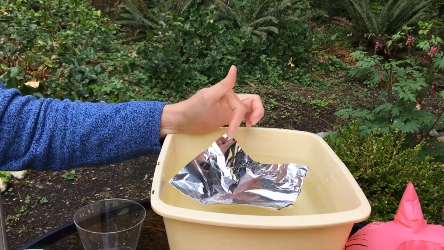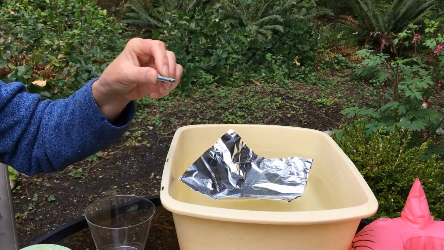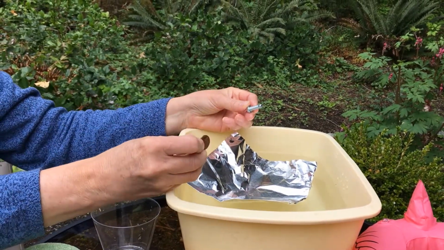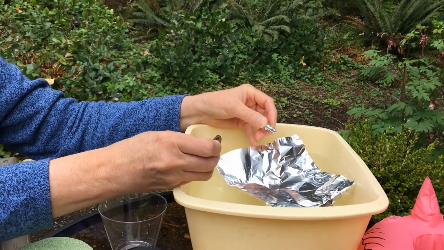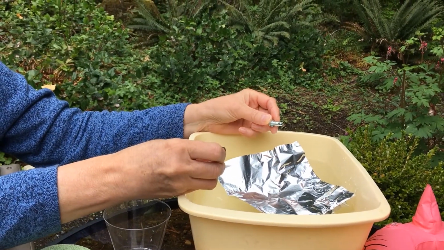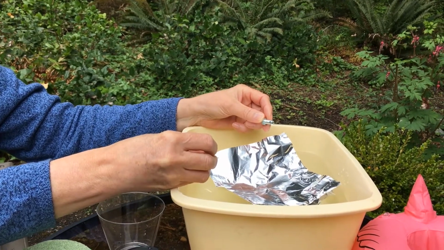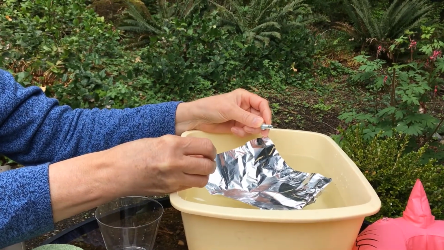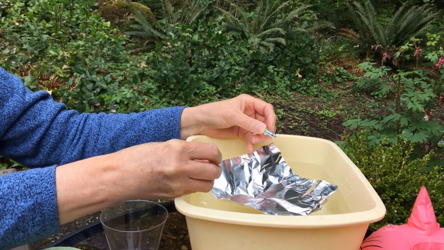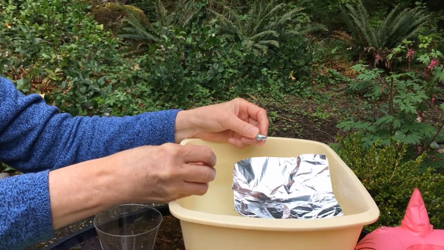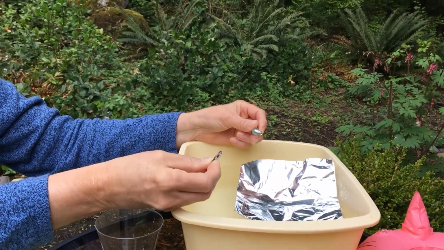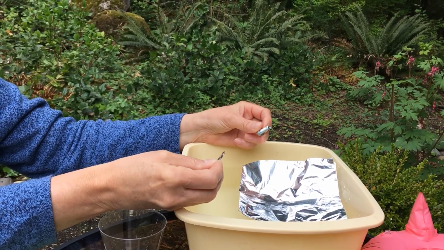It's even bigger than these metals, but it must be lighter. There must not be as many molecules in the foil as there are in these pieces of metal.